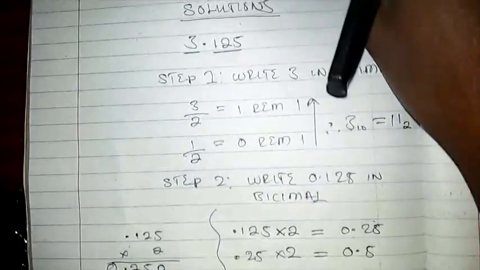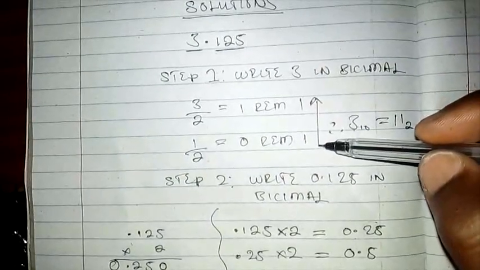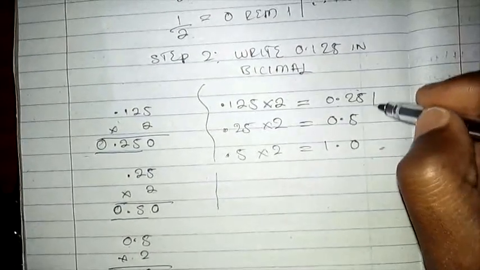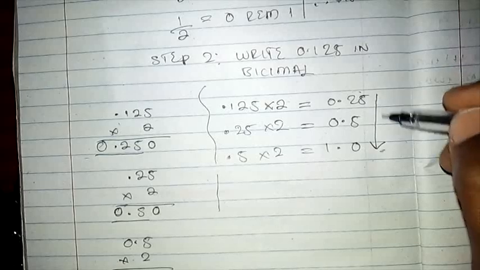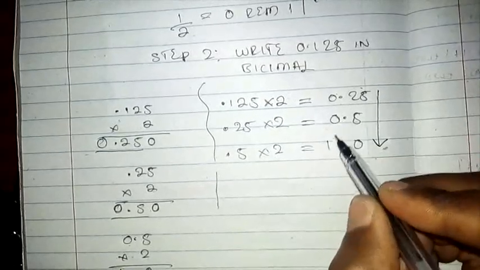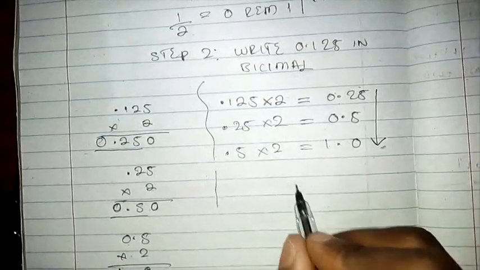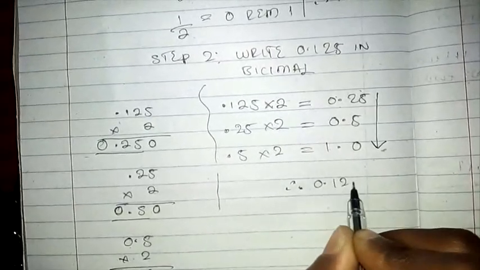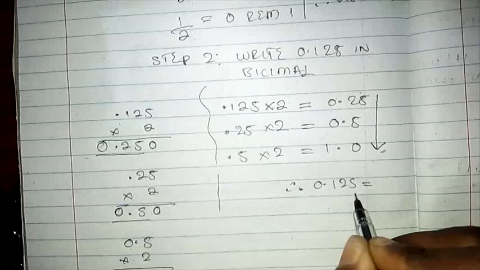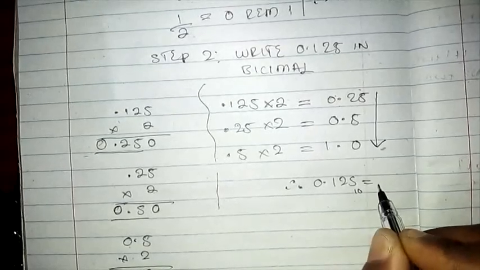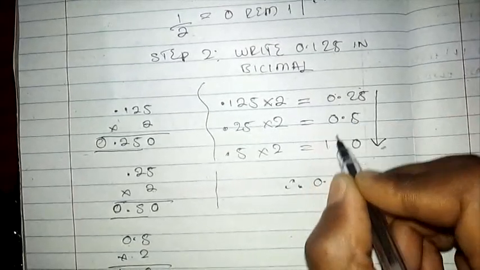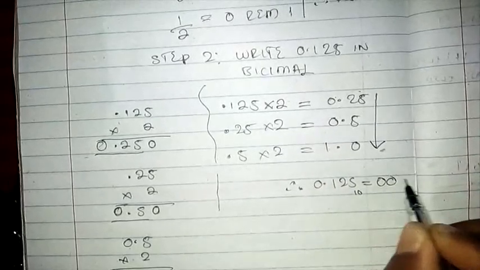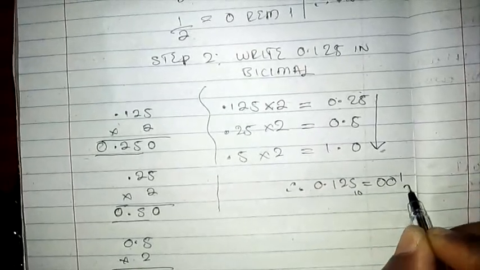Now, if you remember, in the previous step we were writing our answer from bottom to top. Here we are going to write our answer from top to bottom. So 0, 0, 1. Therefore 0.125 in base 10 equals 0.001 base 2.